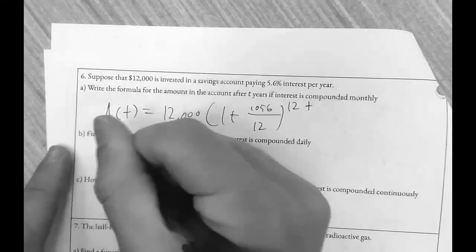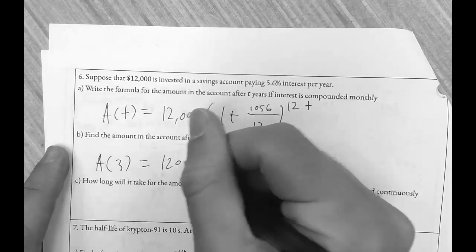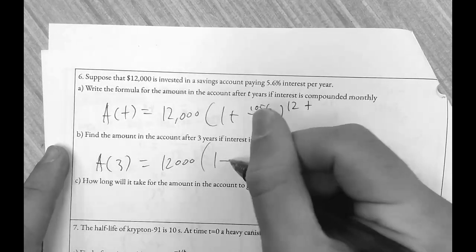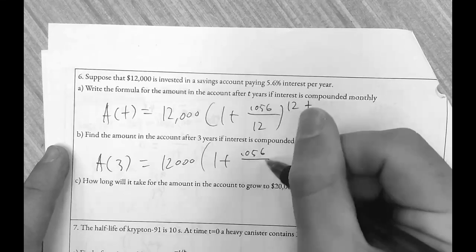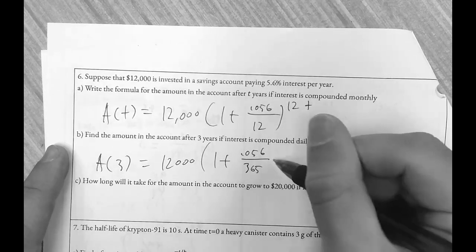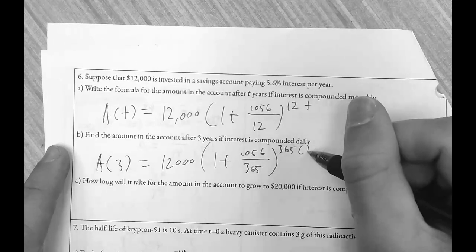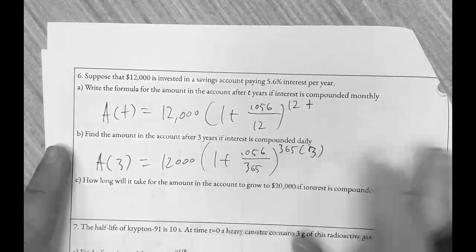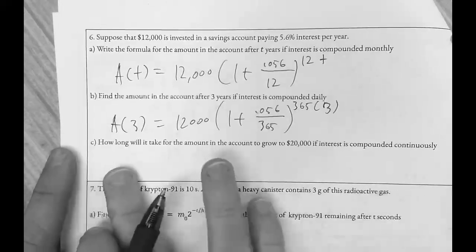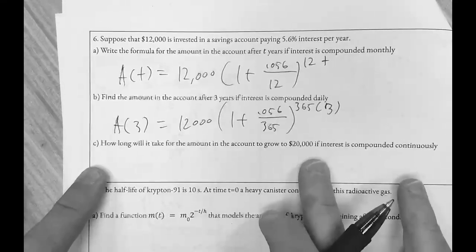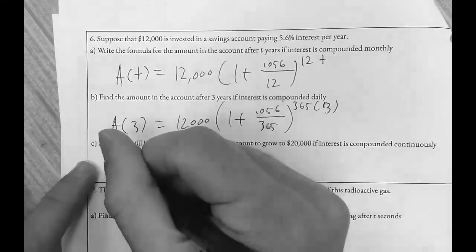So we're going to say A of 3 equals 12,000 times 1 plus 0.056 over 365 to the power of 365 times 3. That's it. You leave it just like that. That's fine. How long will it take for the amount in the account to grow to 20,000 if it's compounded continuously?